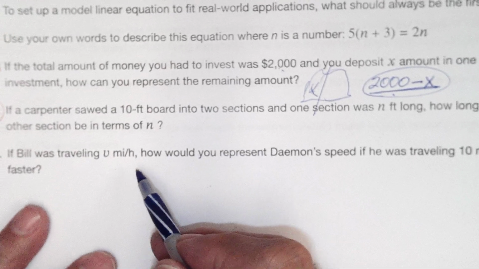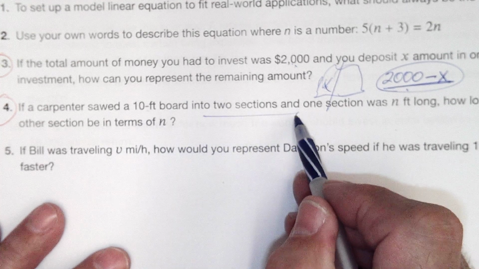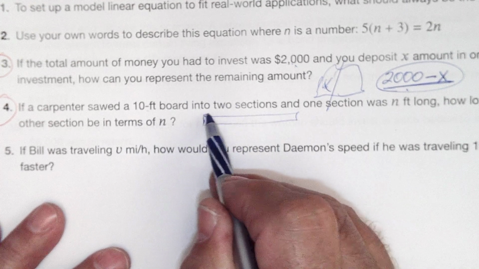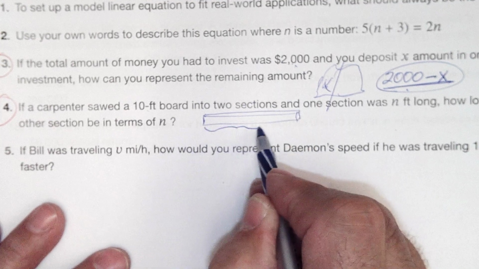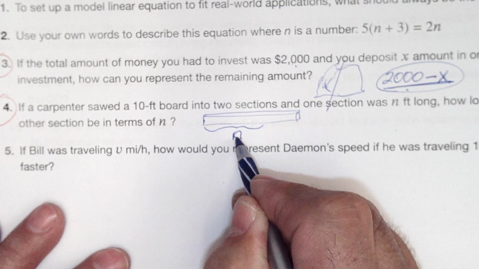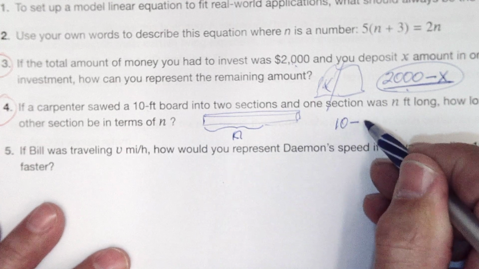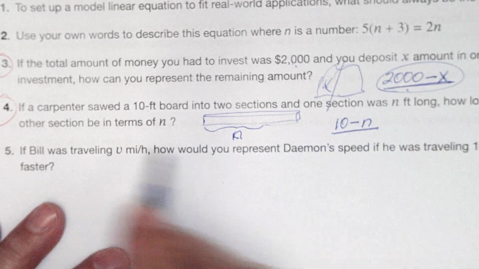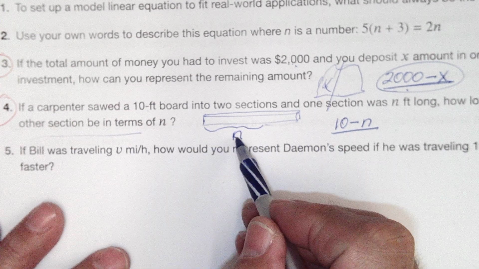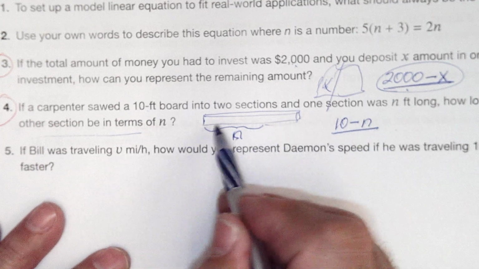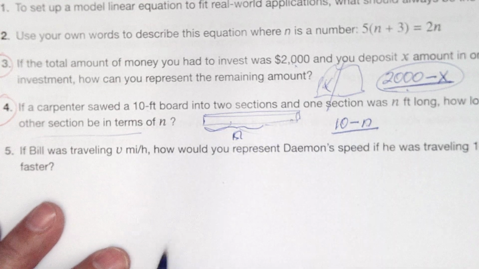So number 4, you had to do a similar problem. If a carpenter has a 10-foot long board and one section is n feet, if it was 6 feet, there'd be 4 feet left. It would be 10 minus whatever we used would be the other section. So if it was 5, 10 minus 5 would be the other section. If you made a piece 3, it'd be 10 minus 3, 7 feet left. Okay?